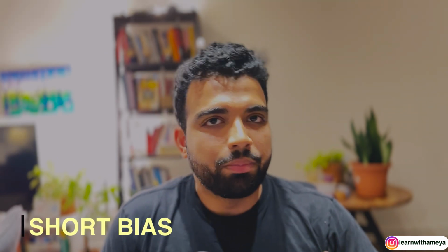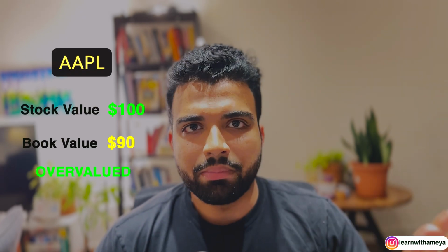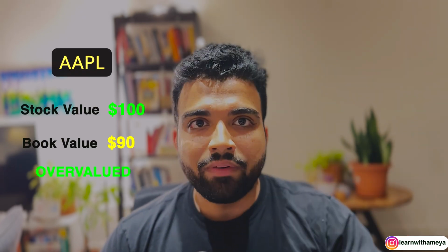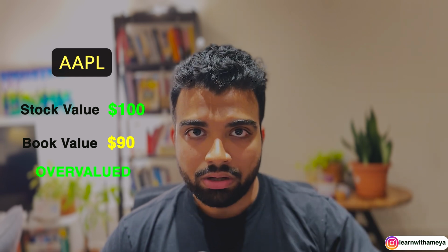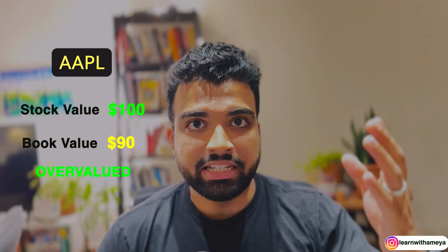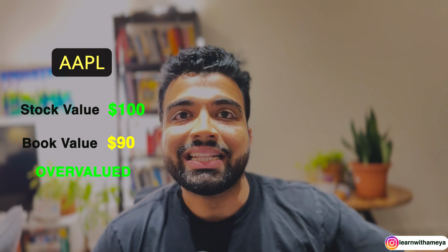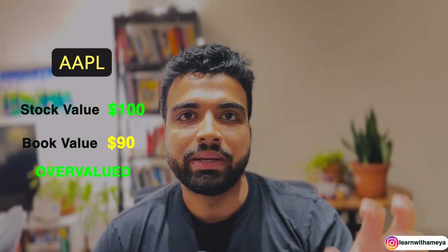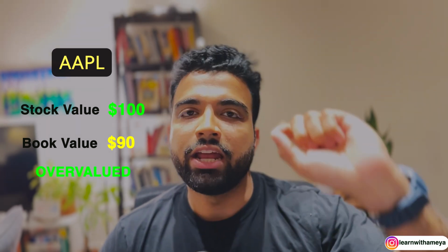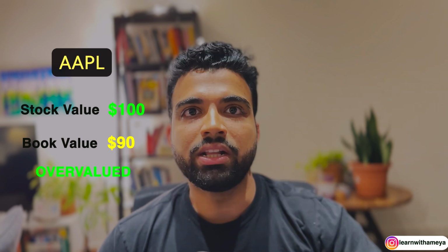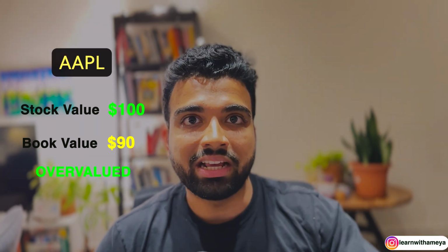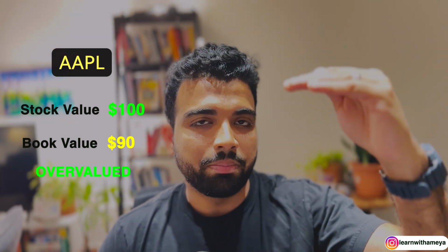Secondly, we have short bias. Short bias is exactly opposite. Instead of finding undervalued stock, you find overvalued stock. So you see, hey, which company is where the book value is actually lower, but the stock market is pricing it at a higher value. In this case, we say that company is overvalued and you short the stock because you feel that eventually people will realize the real book value of it and the stock price will go down. Hence, you short the stock. That's short bias.